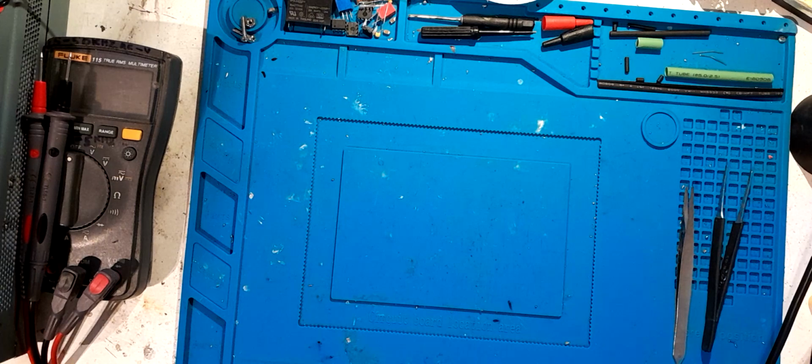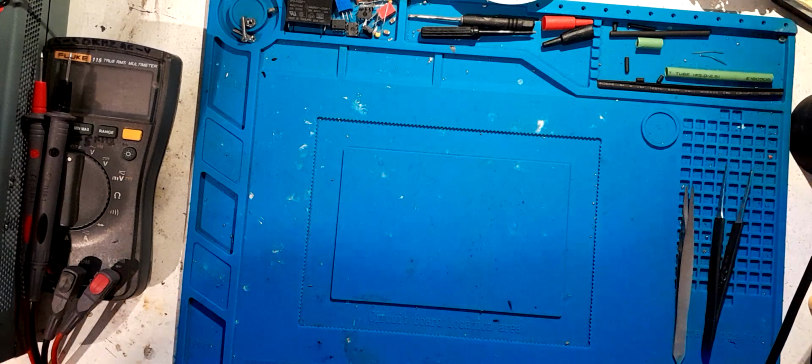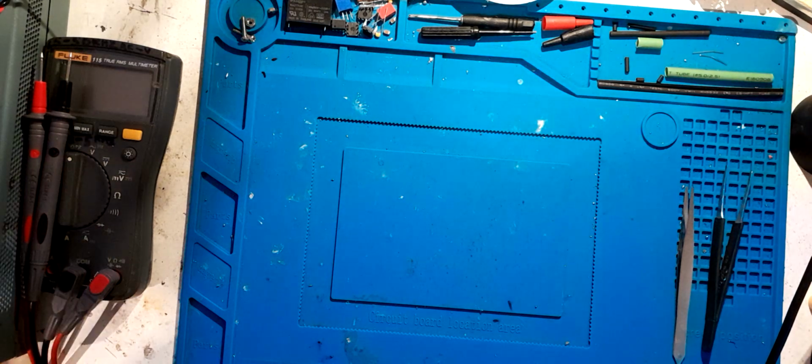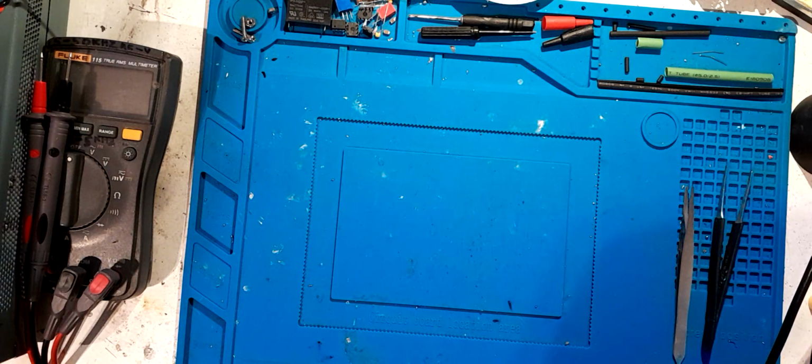So if I sound a bit confused, it's just this extra scope probe clip that I have picked up, and I've been looking at all my scope probes and I can't find one without a clip, so that's a bit confusing.